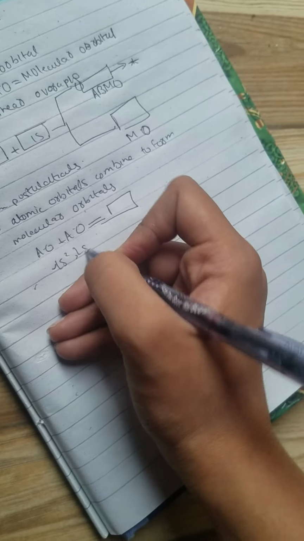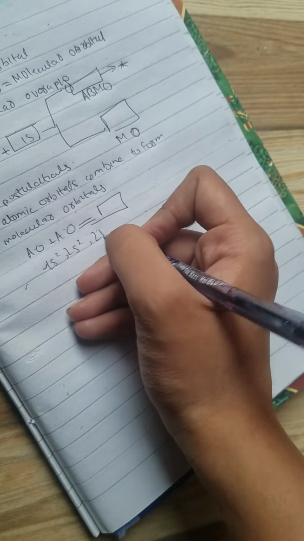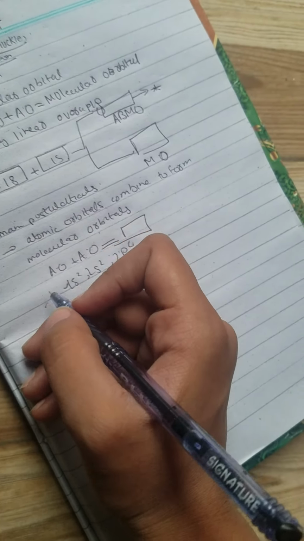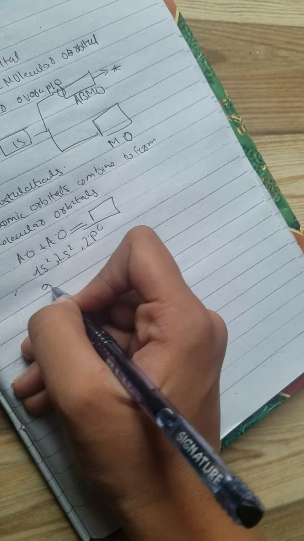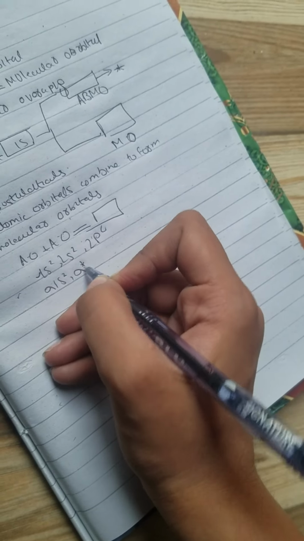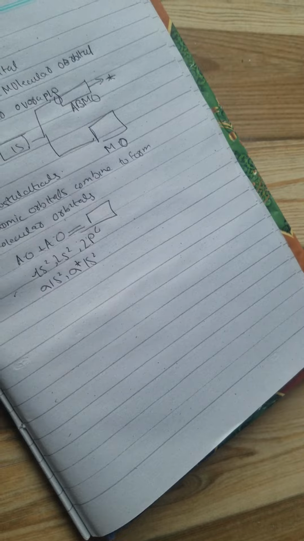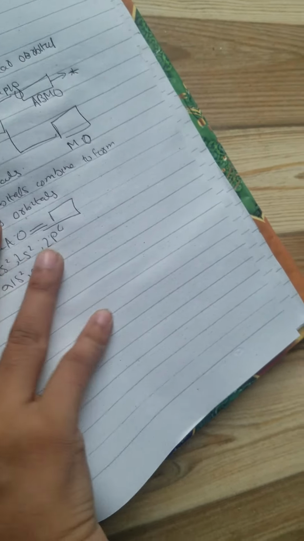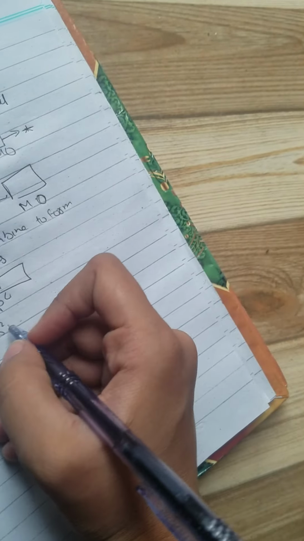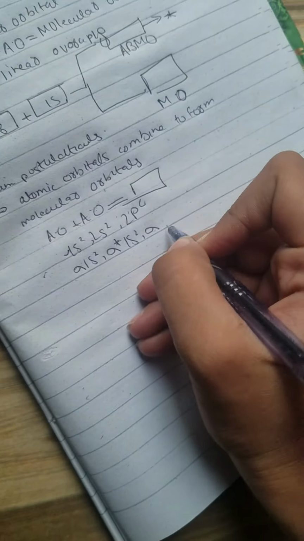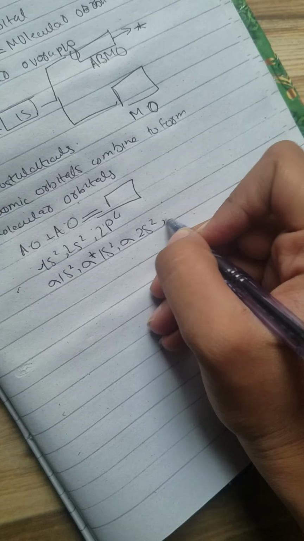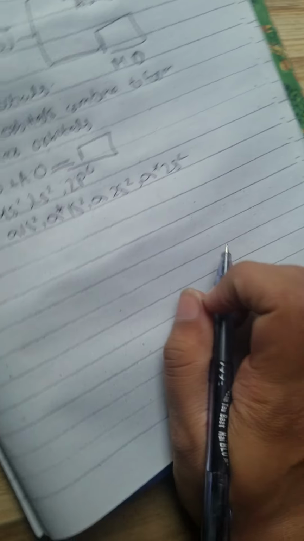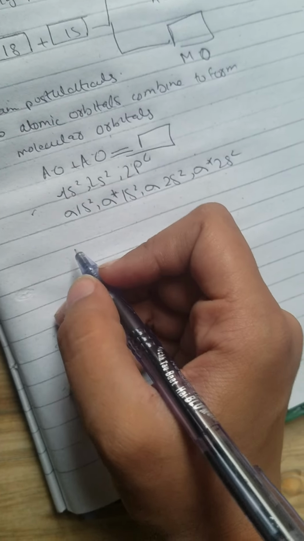In atomic orbitals, we only talk about 1s2, 2s2, 2p6, and like this. But in molecular orbitals, we talk about sigma 1s2, sigma star 1s2. The star sign mostly represents anti-bonding. So we have sigma 1s2, sigma star 1s2, sigma 2s2, sigma star 2s2, and so on.